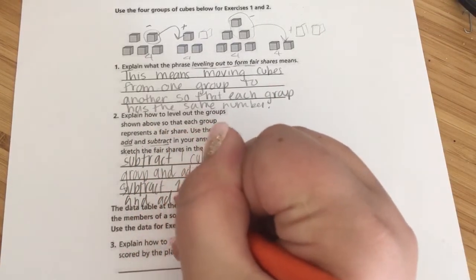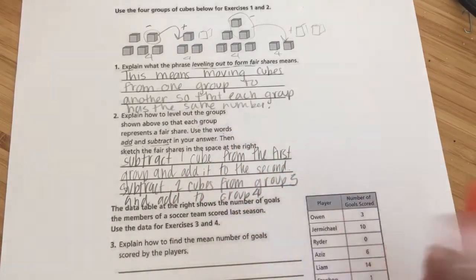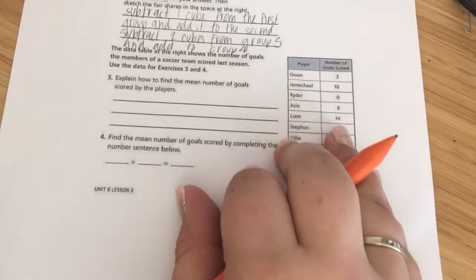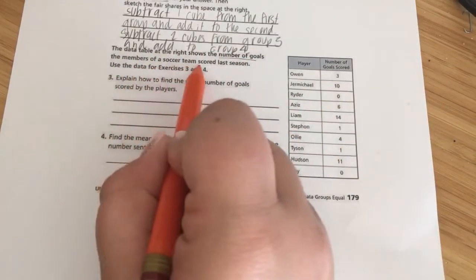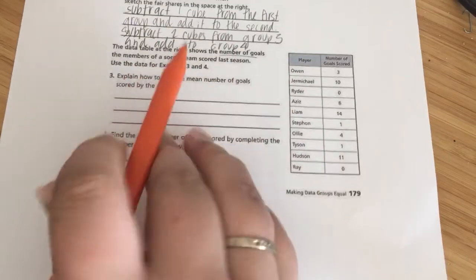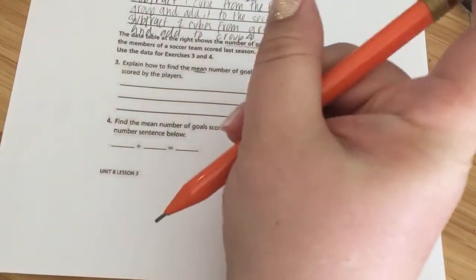That's that fair share. It wouldn't be fair if we just piled all of the cubes in one group and left the others with 1. That just wouldn't be fair. So the data in the table at the right shows the number of goals the members of a soccer team scored last season. Use this data for exercises 3 and 4.